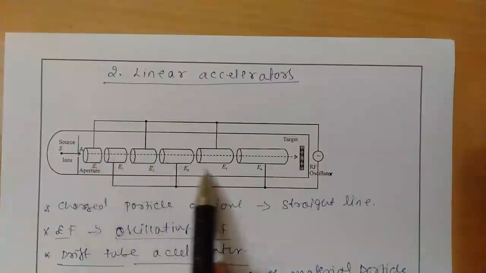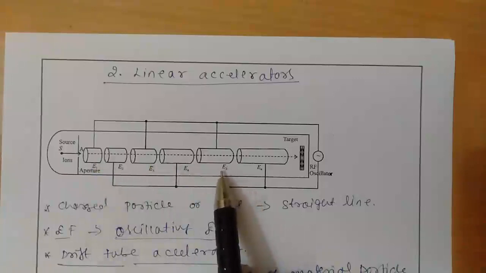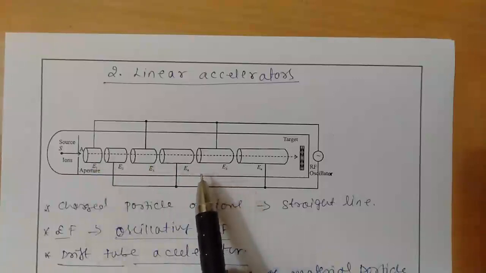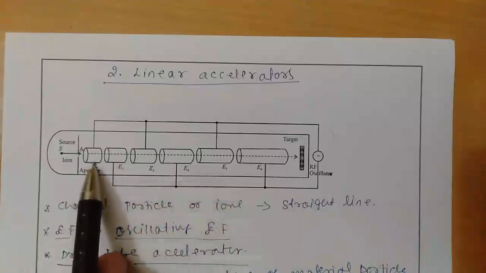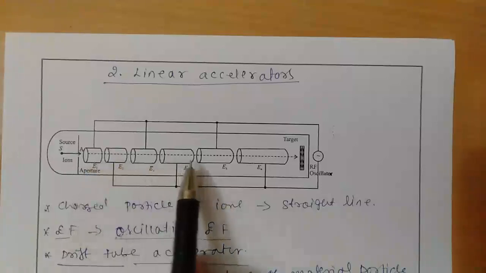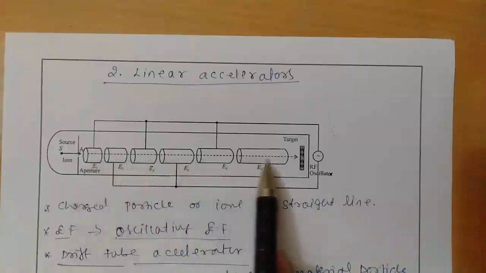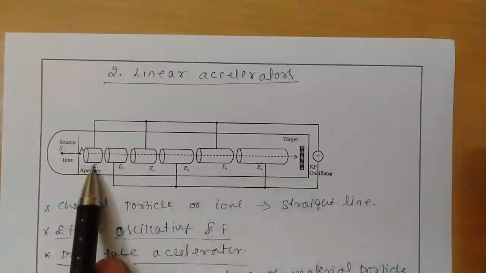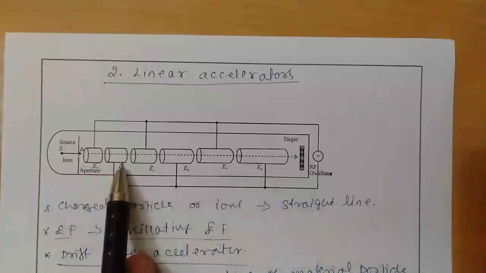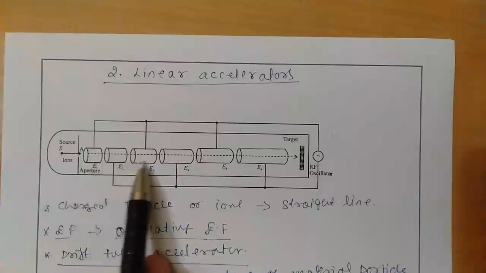So these hollow metal cylinders are what we call electrodes, or they are also called drift tubes. We can see that the drift tubes, that is the successive tubes, have increasing length. If you compare the length of this tube and this tube, let us take this as tube number 1 and this as tube number 2, we can see that the length is increasing, right?